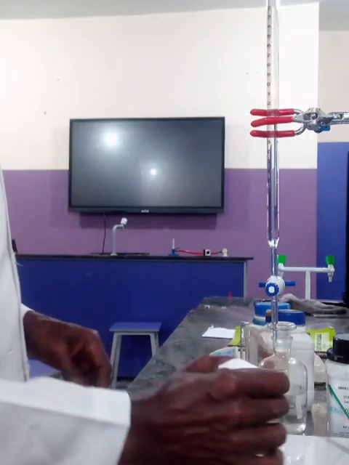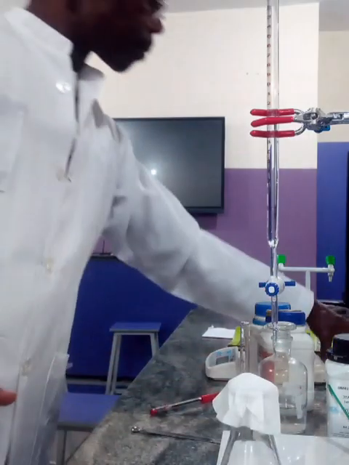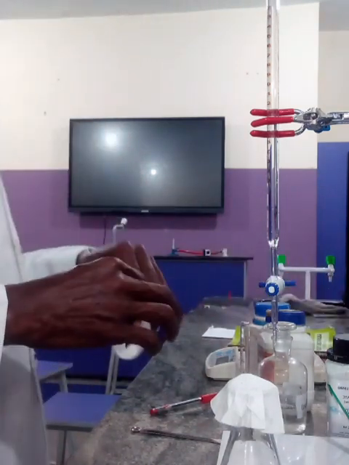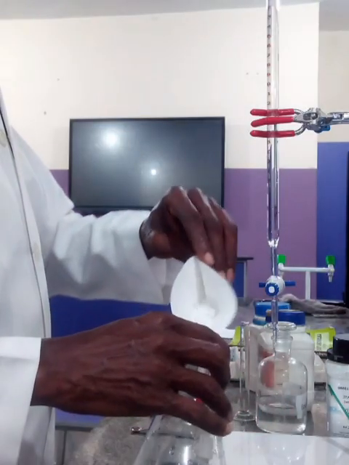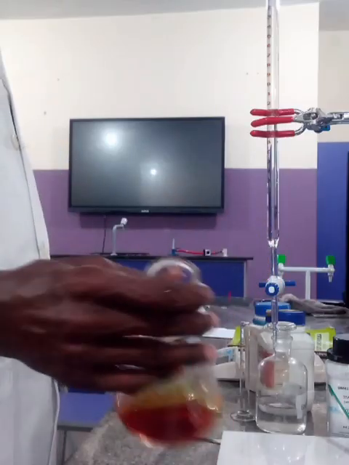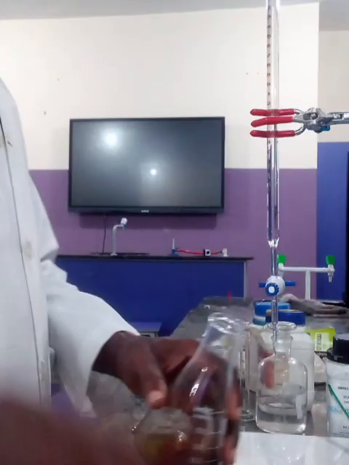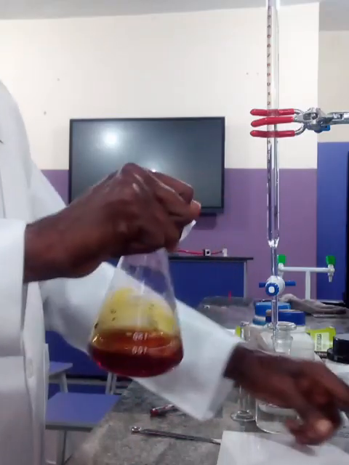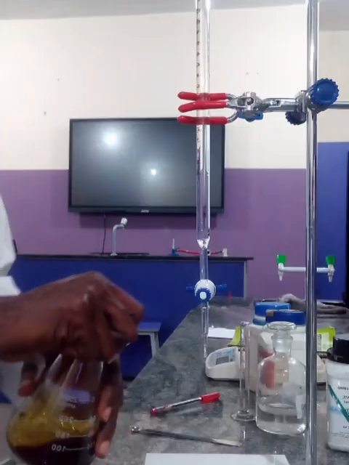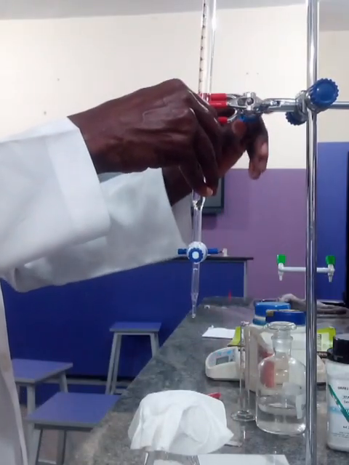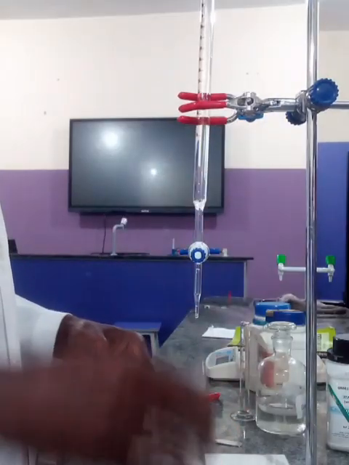After this first titration, you carry out 2 or more accurate titrations, and then you find your average titer. That is, you find the average volume of the sodium thiosulfate that is needed to react with a given volume of the bleach.